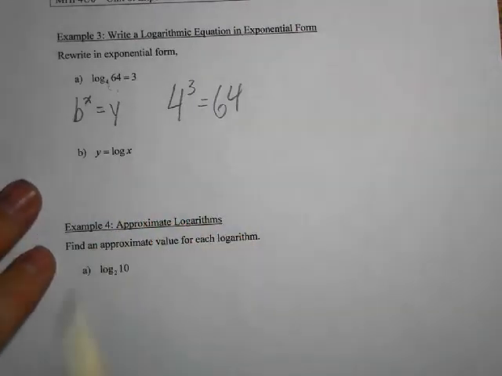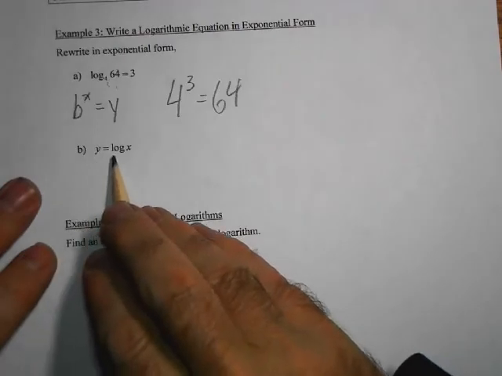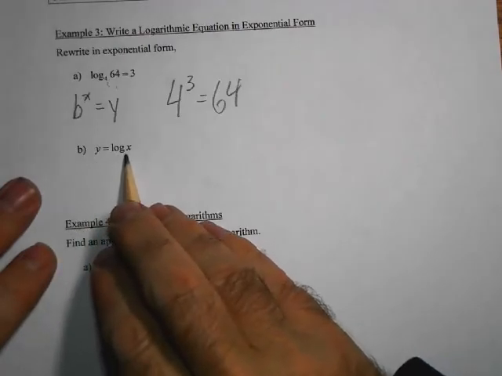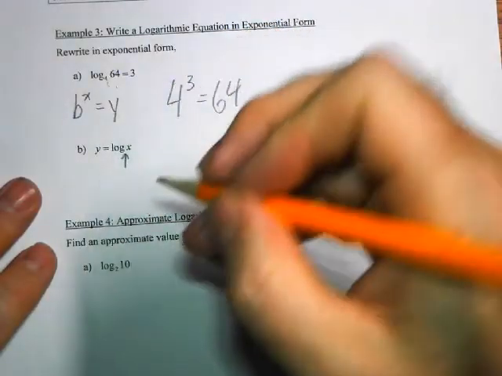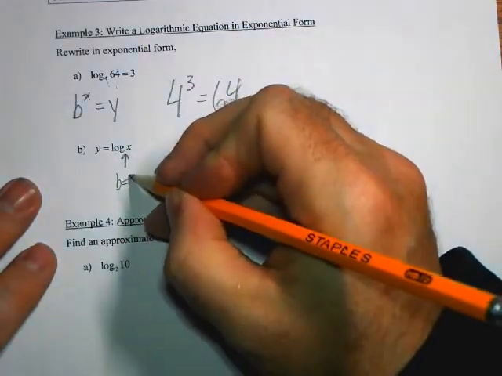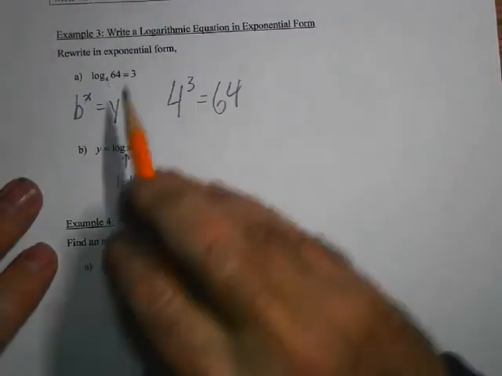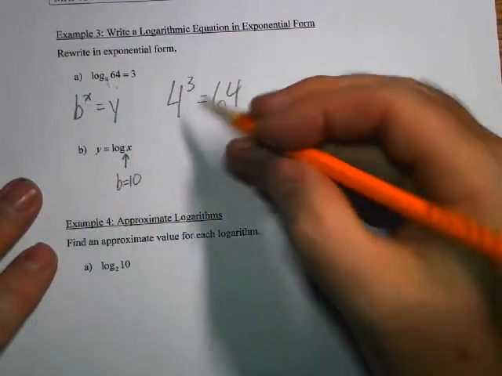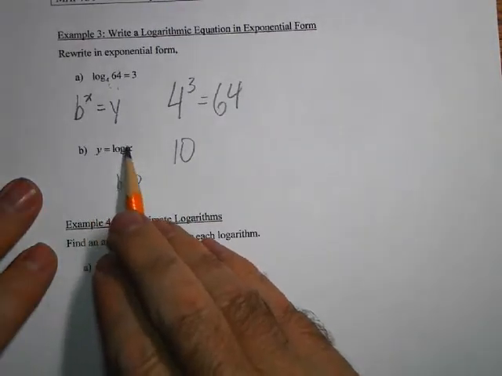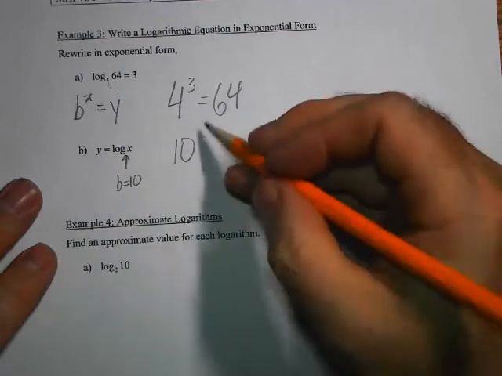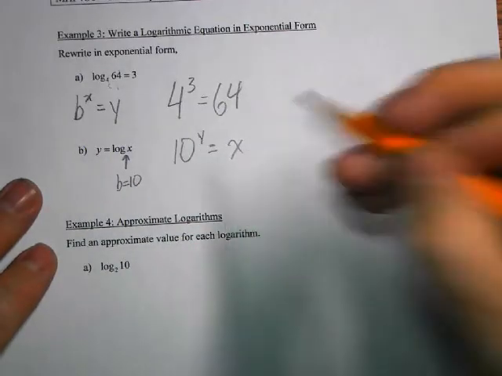Now this one here, remember, so we got y equals log x. Well, you can't see the base there, so what's the base? So remember, if there is none there, the base is 10. Okay, so I can start going. So the base is 10. The exponent is the result of the log, is the log. So that's 10 to the power of y is equal to x.